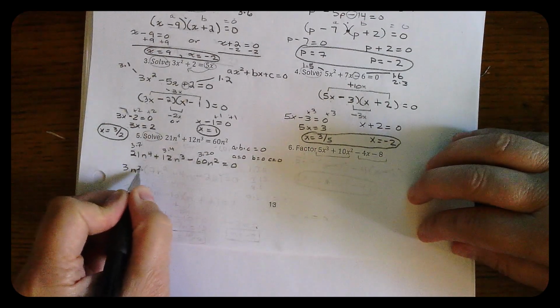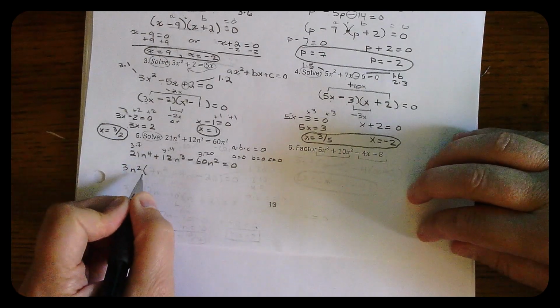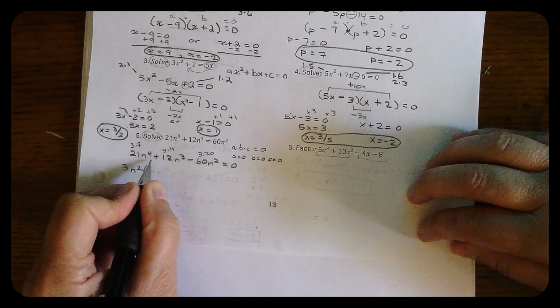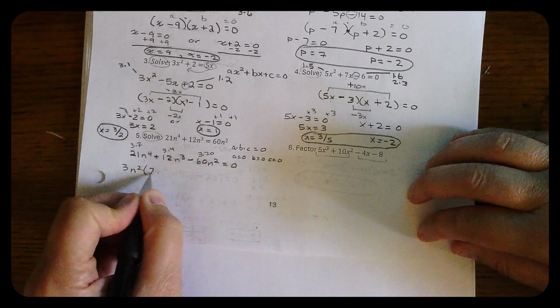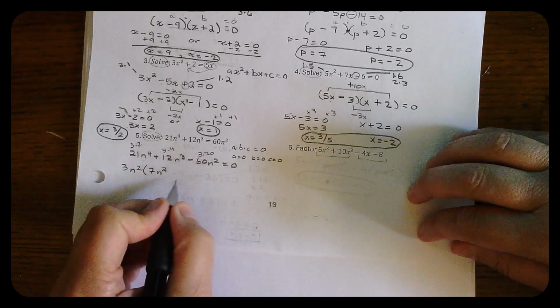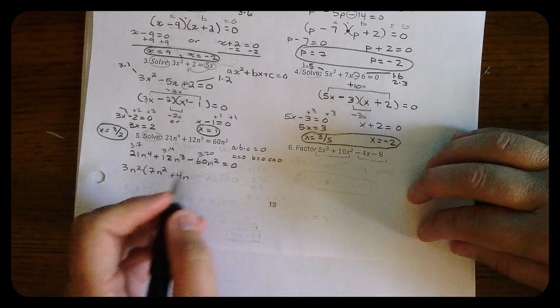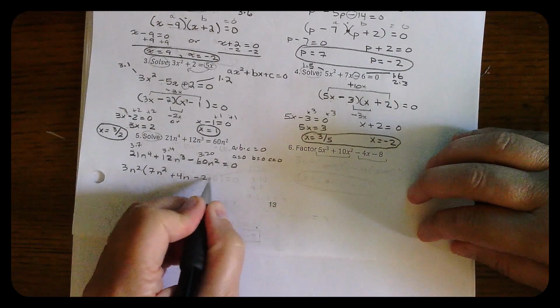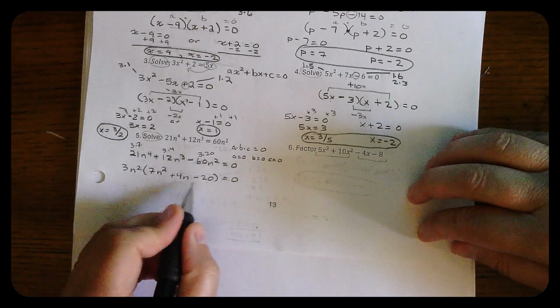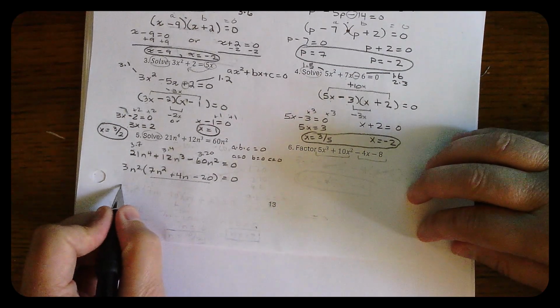So you can pull out 3n squared, which will reduce this trinomial down to 21n to the fourth divided by 3n squared is 7n squared. 12n cubed divided by 3n squared is 4n. Minus 60n squared divided by 3n squared is minus 20. So see how we've got this quadratic here. All right, so we need to try to factor that.